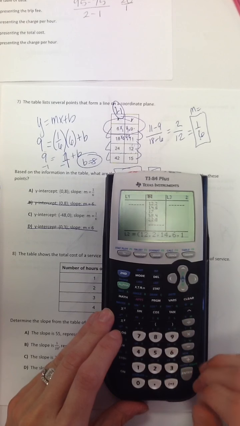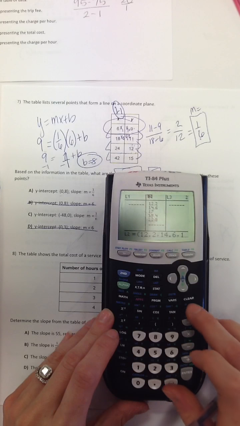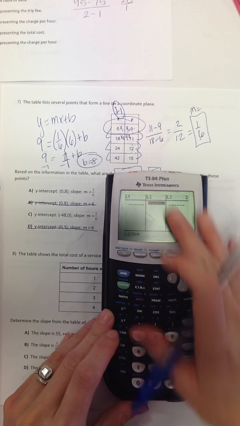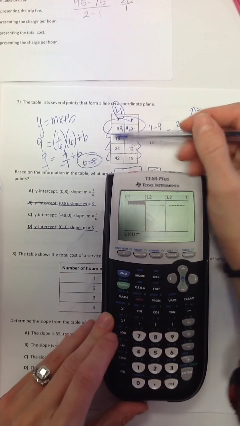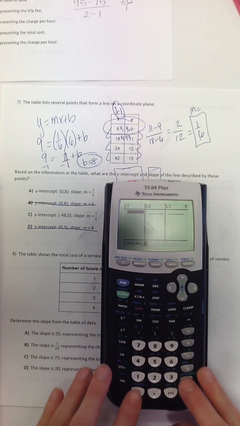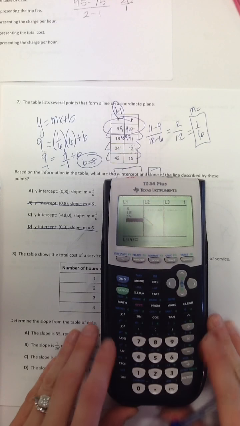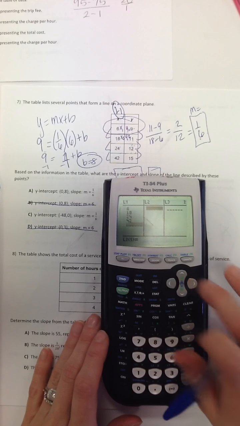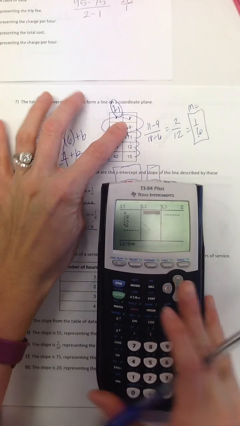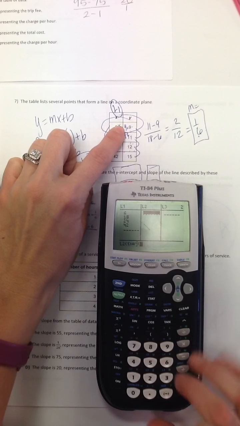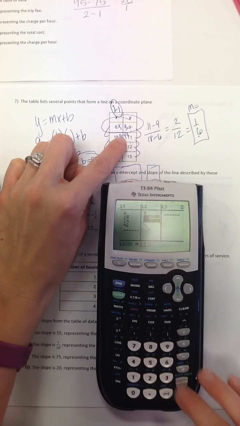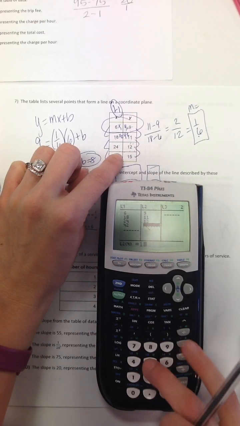If you've already got numbers in here, just clear it out. Go to list 1, hit clear, enter, and it'll clear it out for you. So in list 1, we want our X values. So I want 6, 18, 24, and 42. So then in list 2, I want all my Y values. So I want 9, 11, 12, and 15.